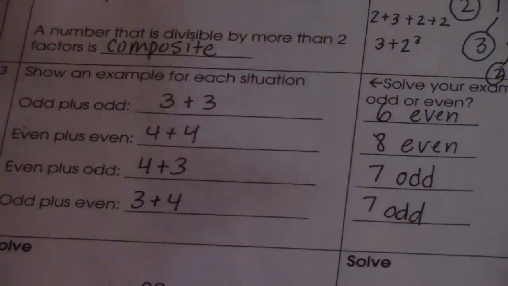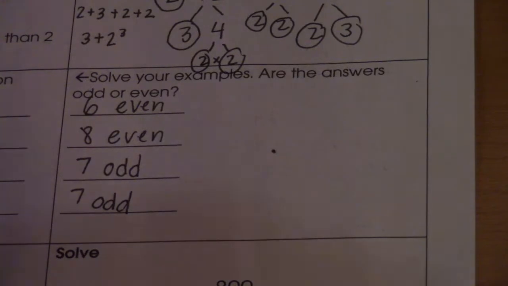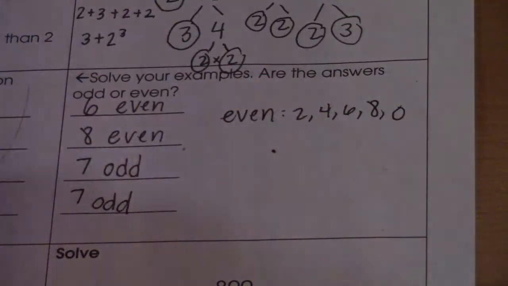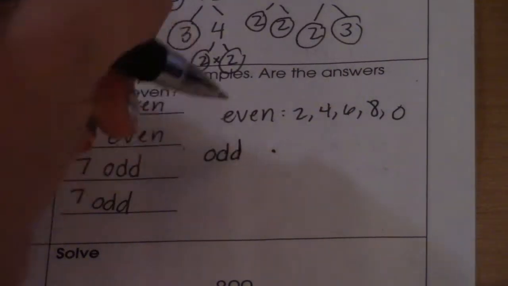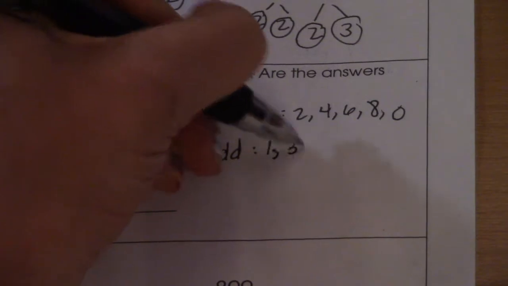And I know this because even numbers always end in 2, 4, 6, 8, 0. And odd numbers always end in 1, 3, 5, 7, or 9.